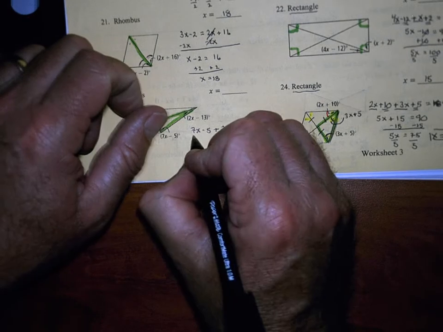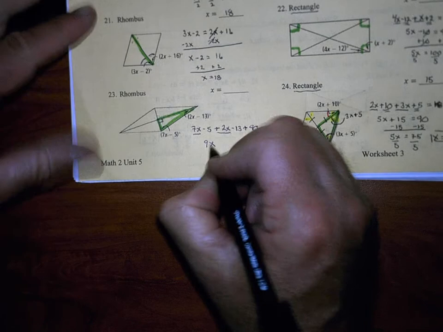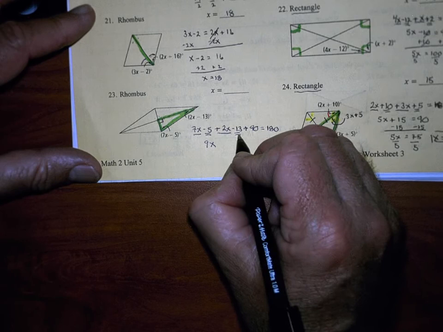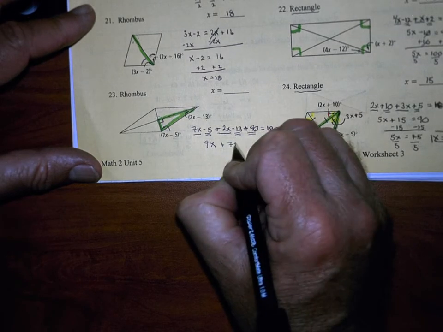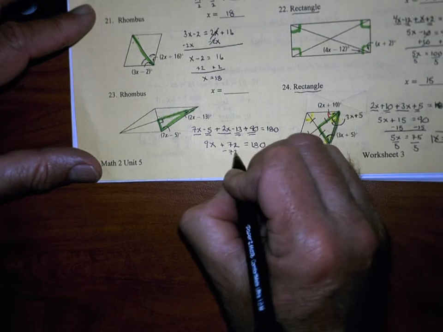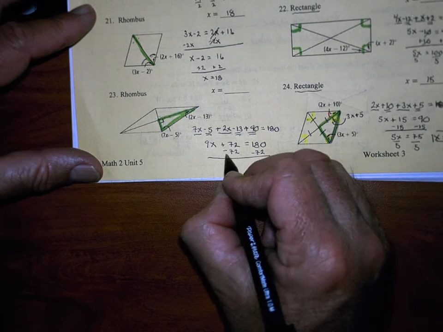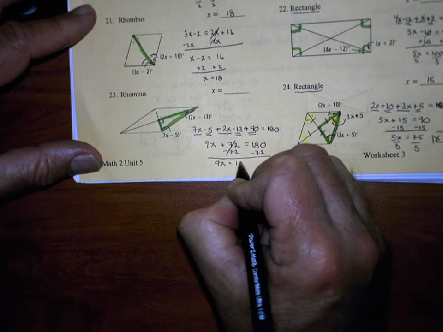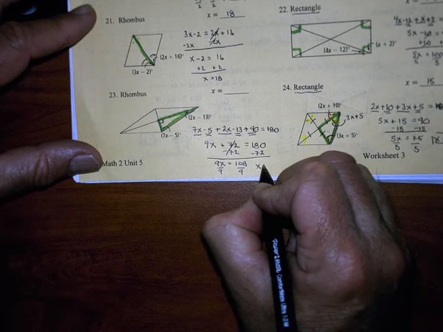I'm going to combine the 7x with the positive 2x to make 9x. Then I'm going to combine the negative 5 with the negative 13, that makes negative 18. Then I'm going to combine that with the positive 90, so that makes positive 72. So 9x plus 72 equals 180. Subtract 72 from both sides of the equation. We're using the inverse math operation of adding 72, which is subtracting. 72's cancel each other out. 9x is equal to 108. Divide both sides by 9. X is equal to 12.